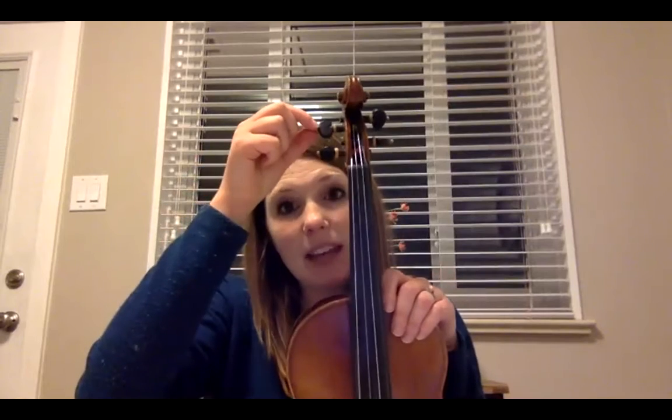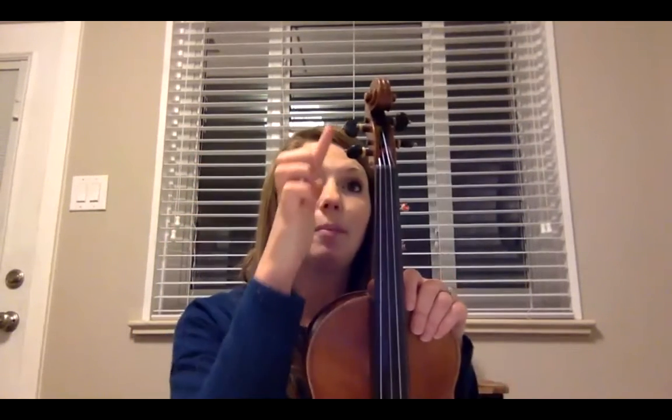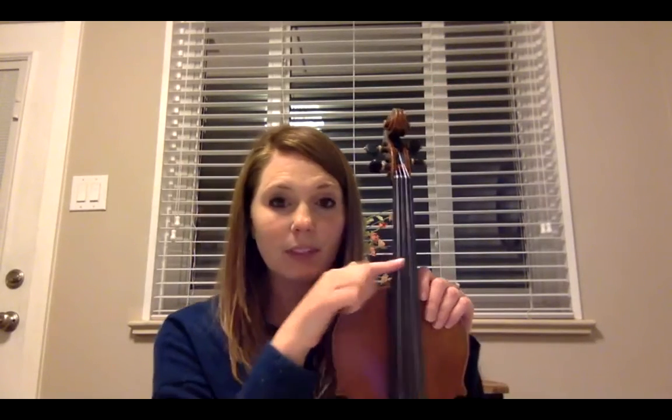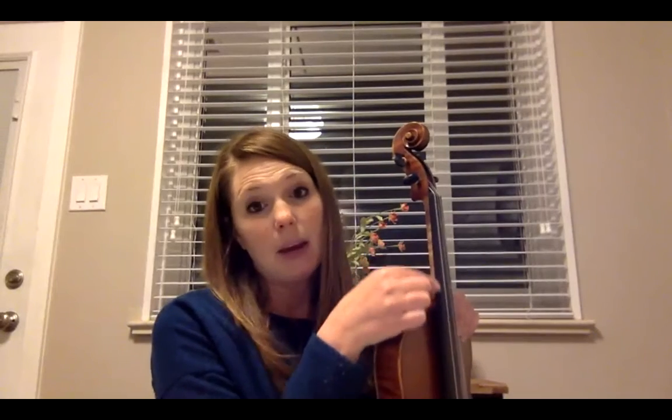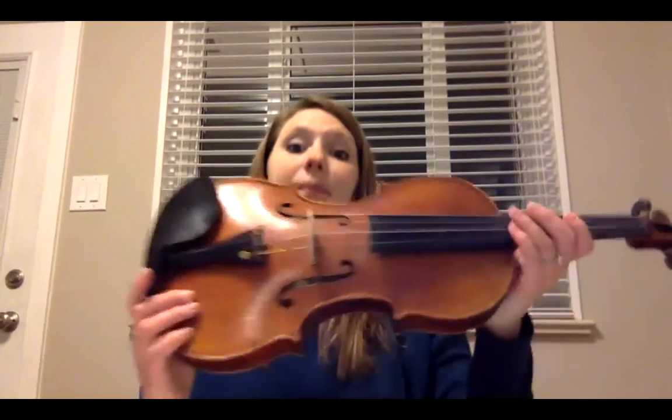And then here we have pegs. These are called the pegs of the violin, okay? And then here are all of the strings, and they're on this black part, and we call this the fingerboard because this is where our fingers play when you're playing the violin.